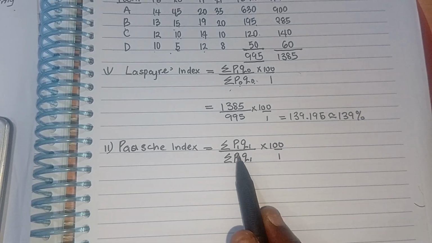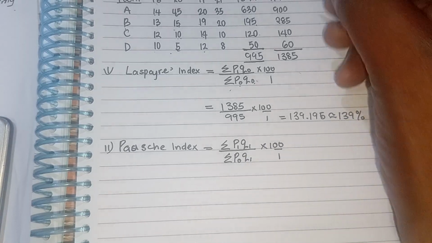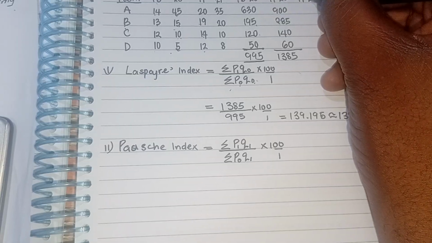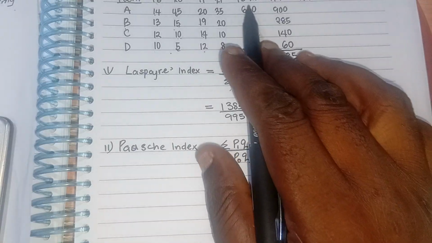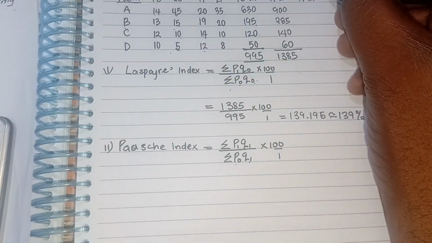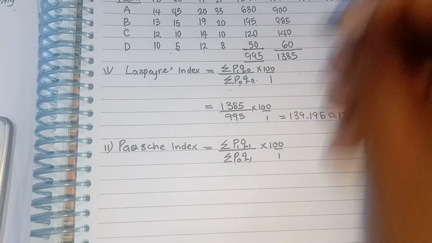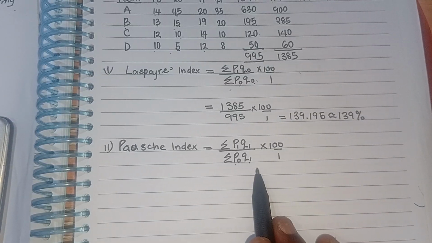So based on that, we need P1Q1, and we also need P0Q1, which is not given here, in order to calculate this Paasche.